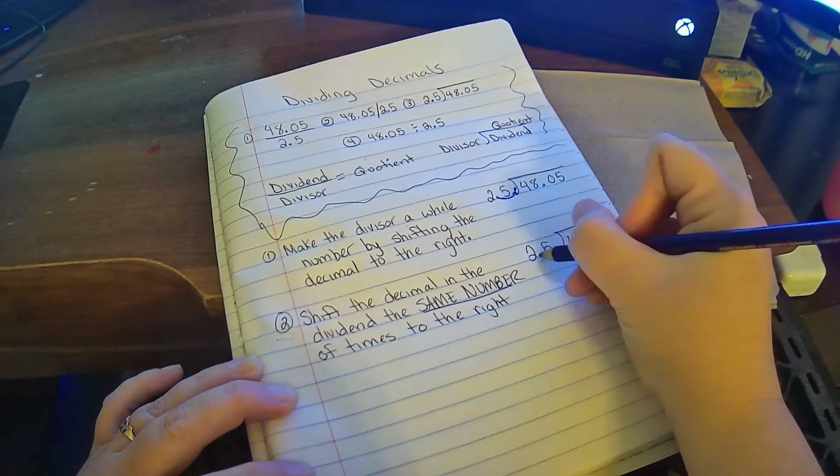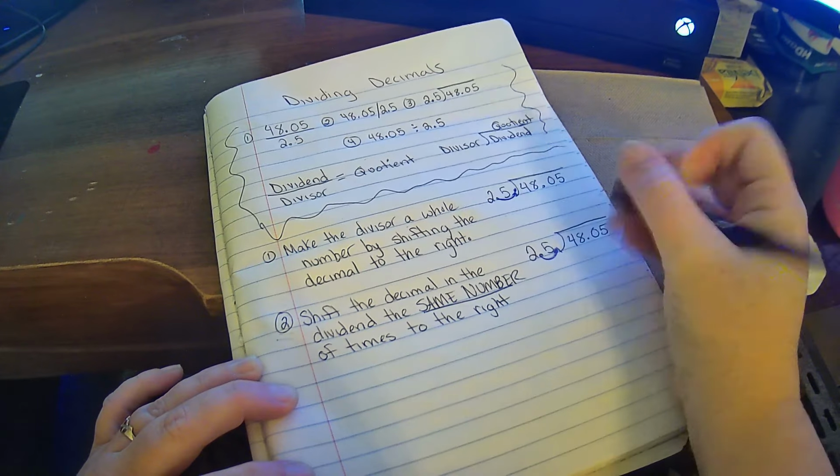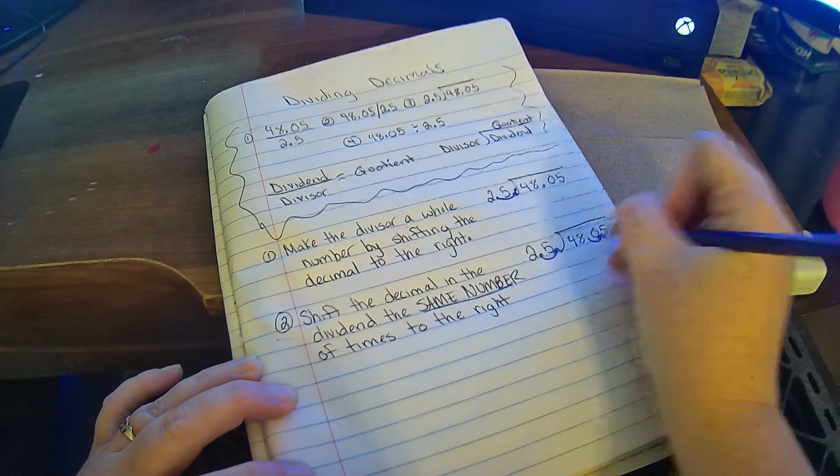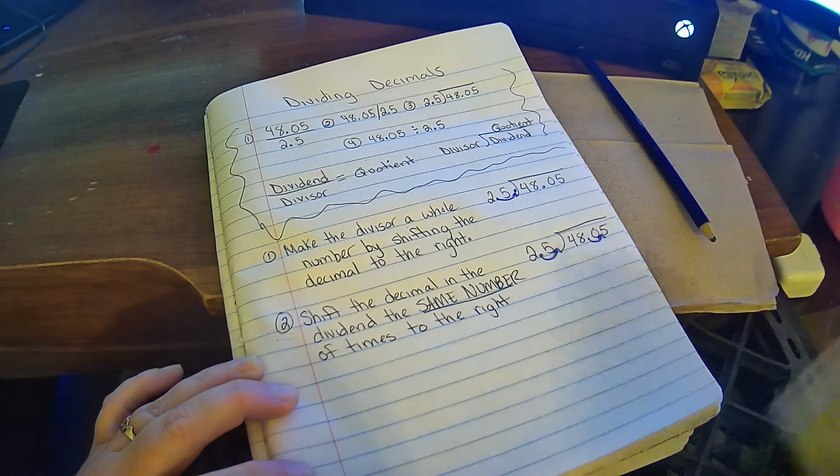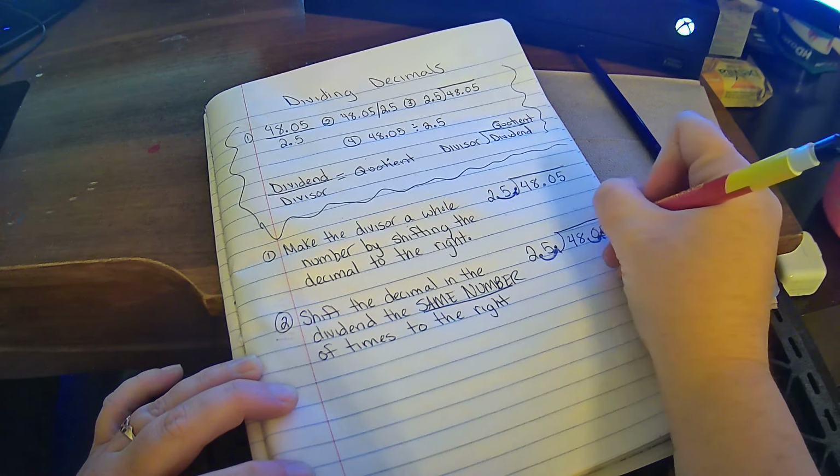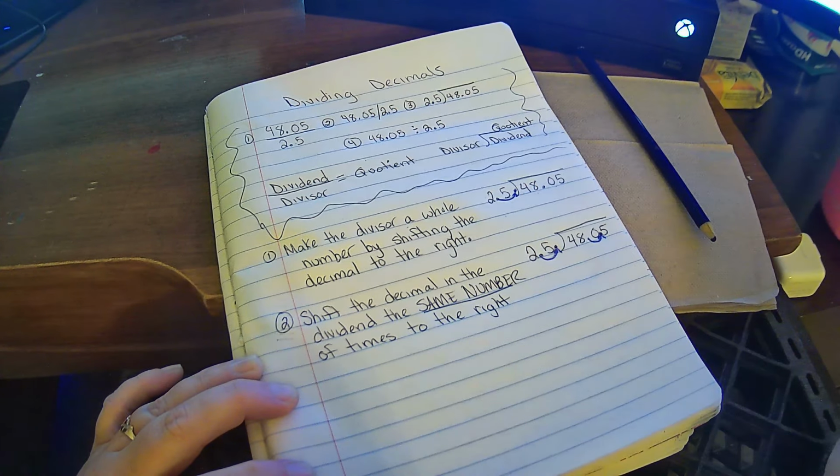We have already shifted the decimal once in the divisor, so now we're going to shift it once in the dividend. So now we have a new decimal here and a new decimal here.